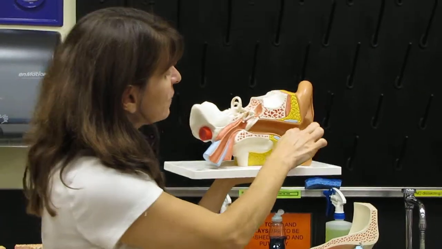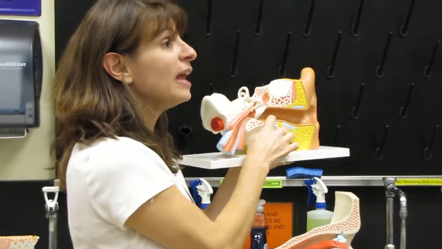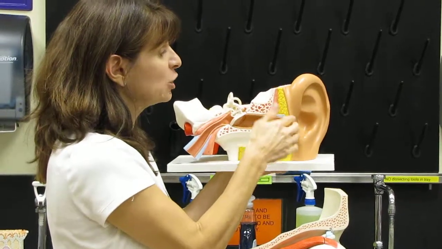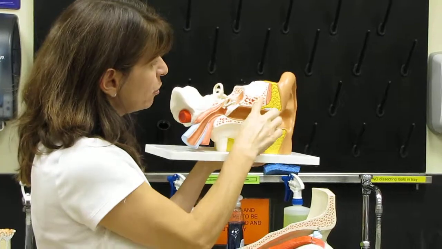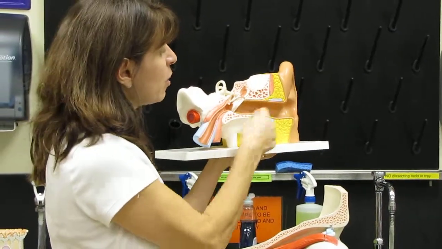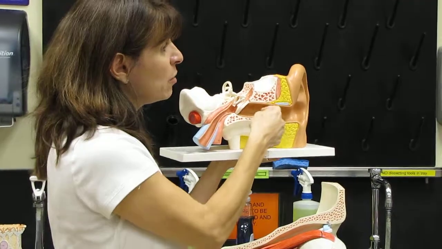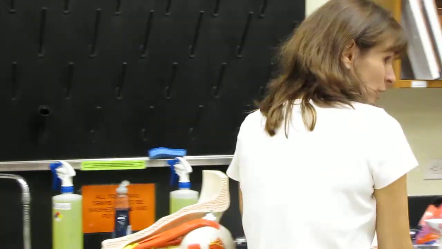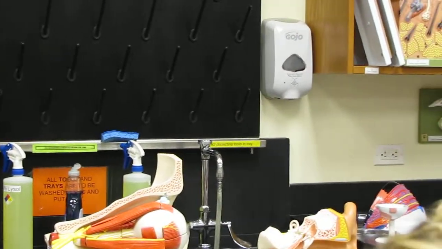Then we also have this space right here, the external auditory canal. Hopefully you recognize this hole right here. What kind of tissue is this? Bone. This is bone. So what is this space right here in the bone called? External acoustic meatus or external auditory canal.